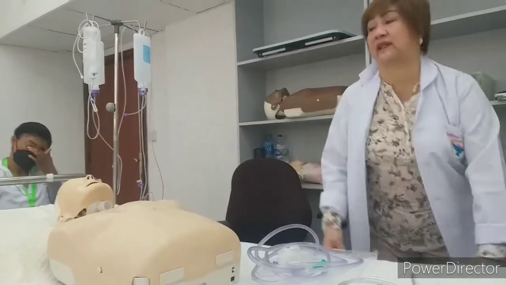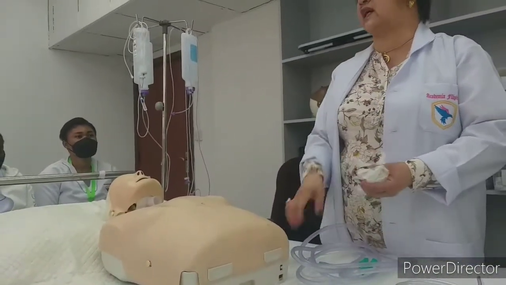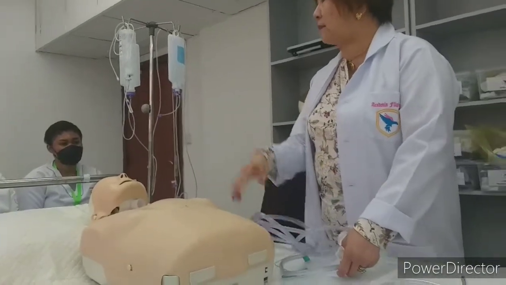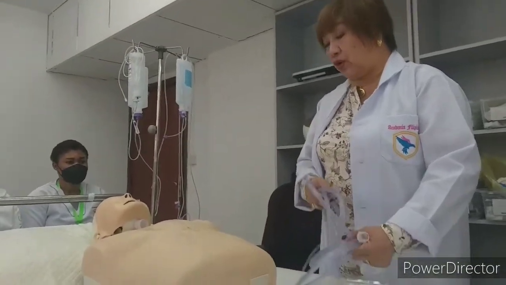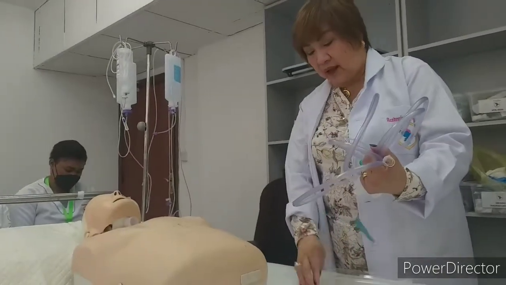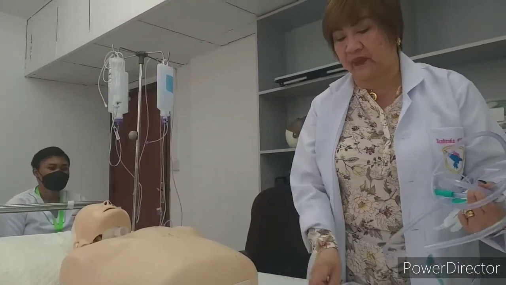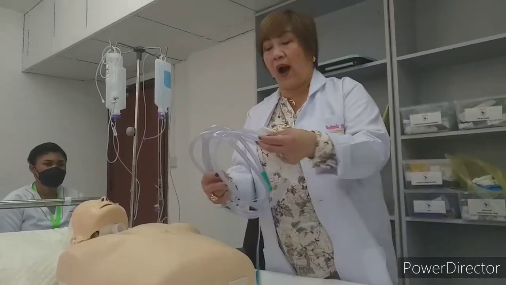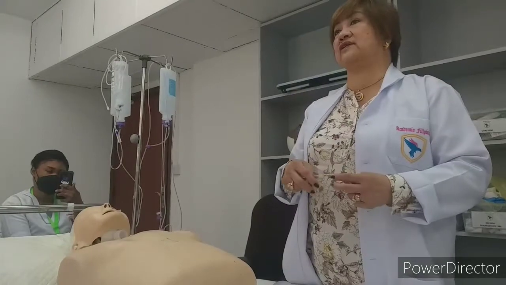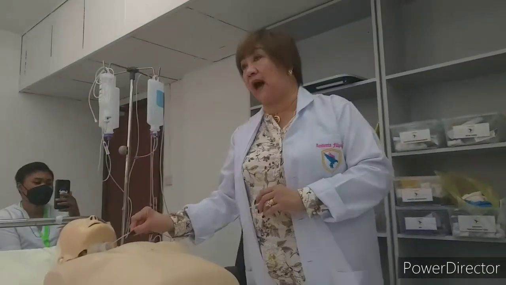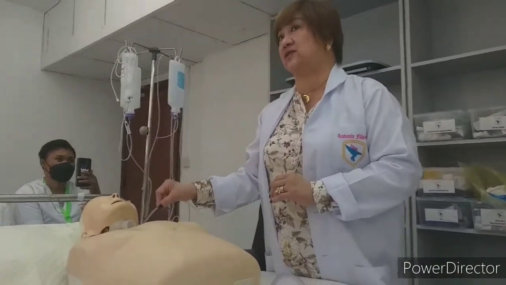We will not wait for the nurses, or talk to your nurse or inform your nurse that the patient needs to be suctioned. Upon your assessment, you need to suction your patient. Now, suctioning. What is suctioning? So you got it? It is the aspiration, or cleaning, withdrawing of secretions from the patient's mouth, the nose, and the trachea.